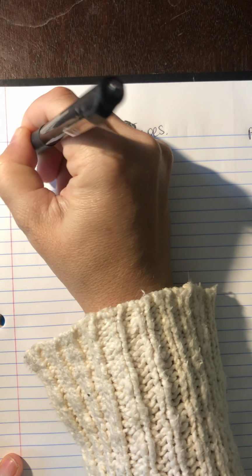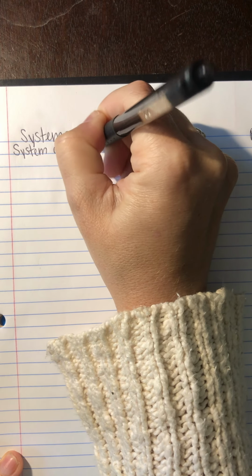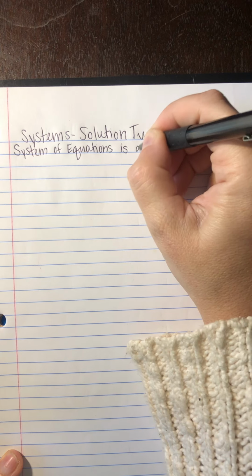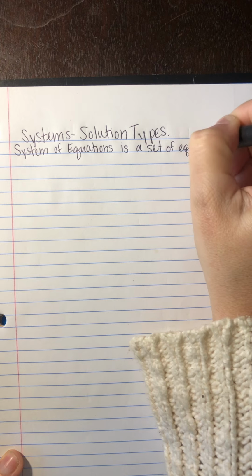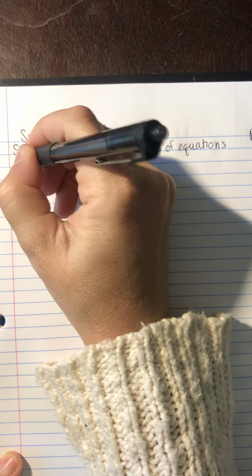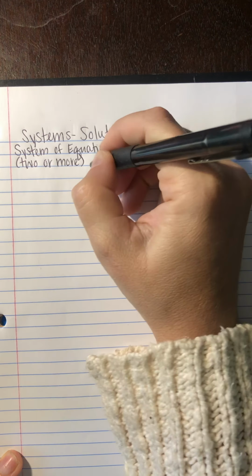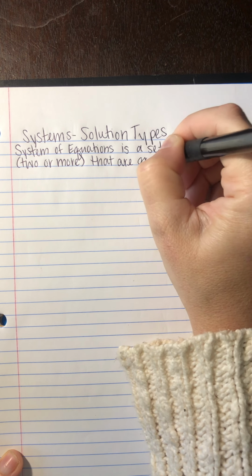All right. And first thing we're going to do is define what a system is and what a solution is for a system. So a system of equations is a set of equations, and that could be two or more, that are graphed on the same plane.